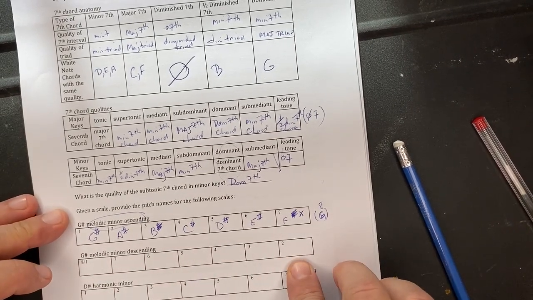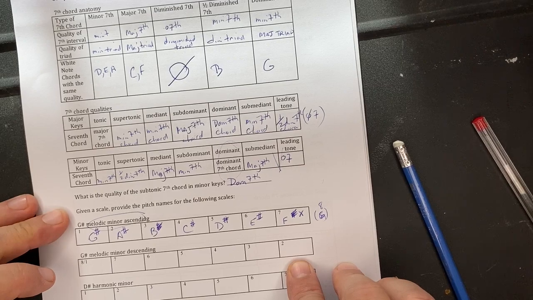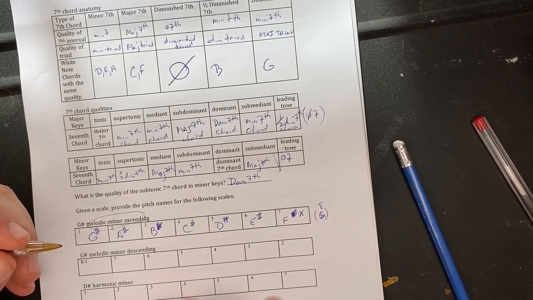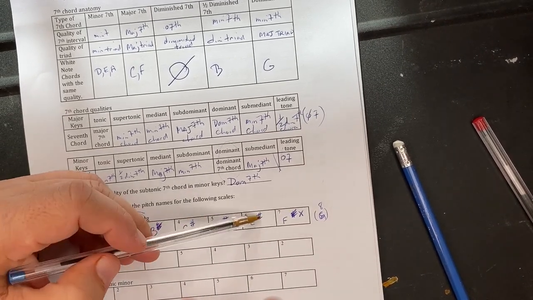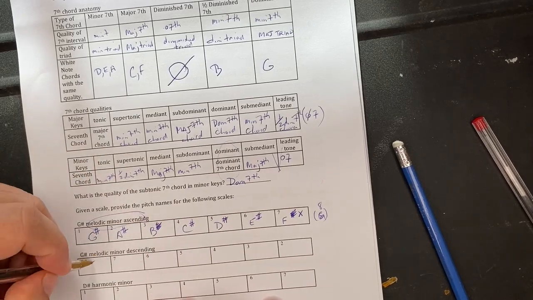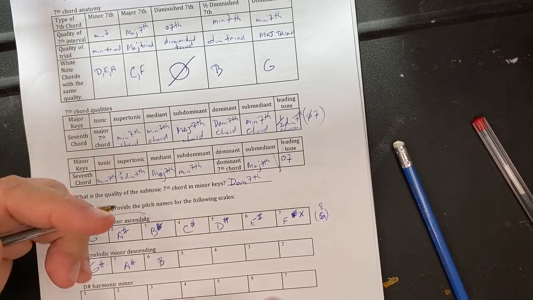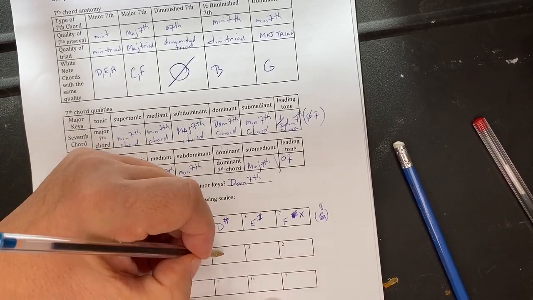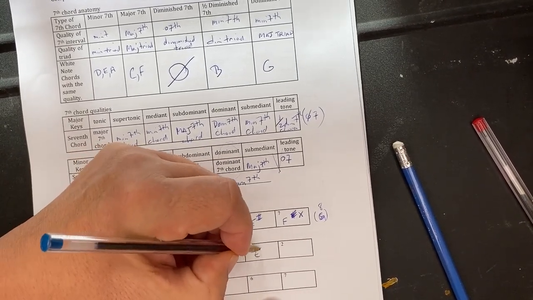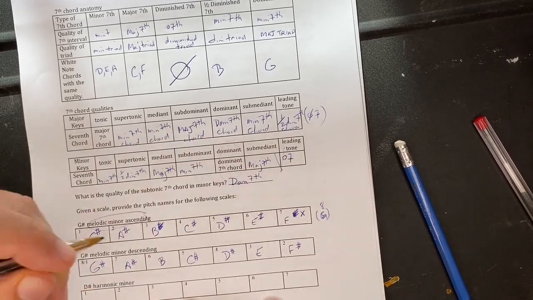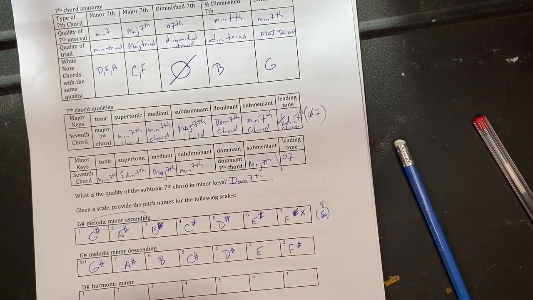Melodic minor descending is the same as a plain old natural minor, so it means we're gonna have to lower our 6 and our 7 back from this again. So G sharp, A sharp, there's my lowered third to make it minor, C sharp, D sharp, and then this will just be plain old E, and that'll be F sharp. All right. Okay. D sharp harmonic.